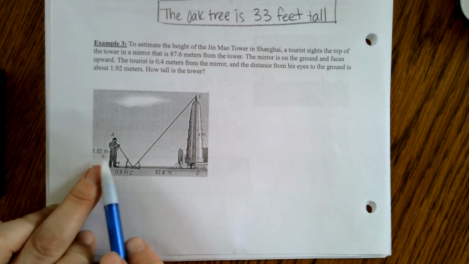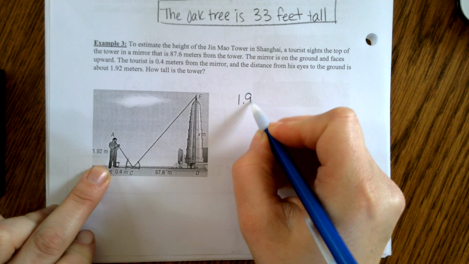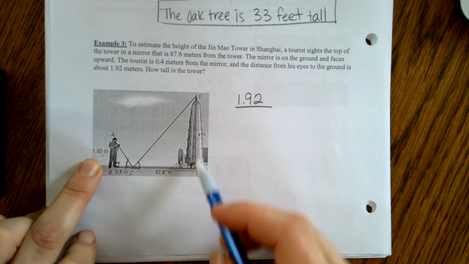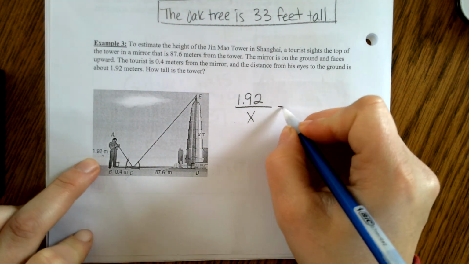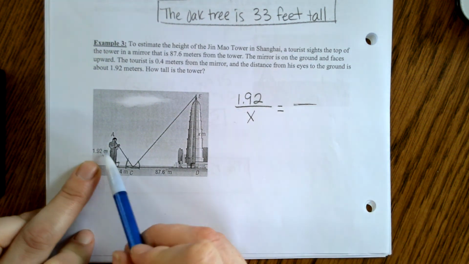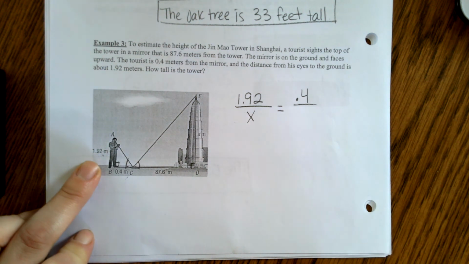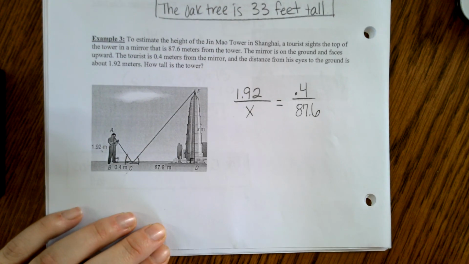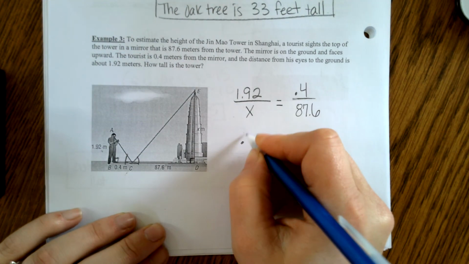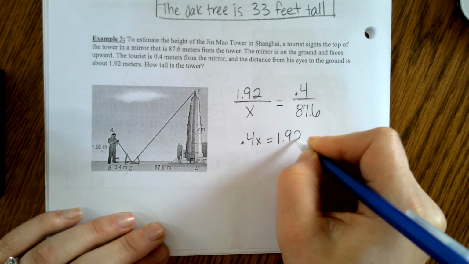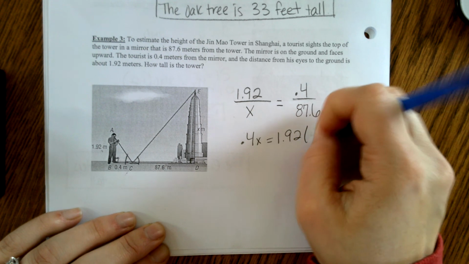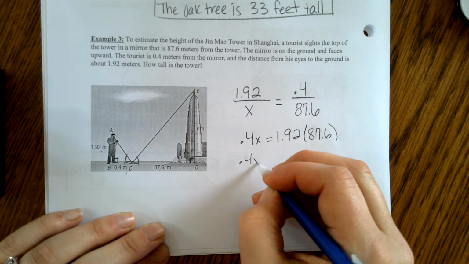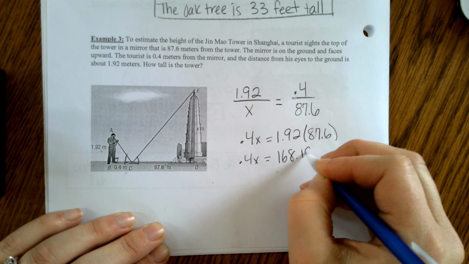If we start over here, we have 1.92 meters, the height of the person, and that's going to correspond with the height of the tower, which is x, what we're trying to find, equals. Now the numerators have to come from the same triangle, so your 0.4 is going to go here, and the 87.6 is going to go on the bottom. Now we need to solve for x, so we cross multiply and get 0.4x equals 1.92 times 87.6. So that's going to be 0.4x equals 168.192.